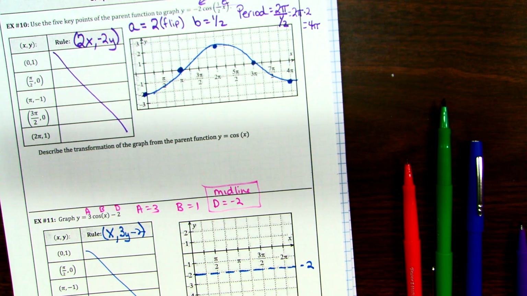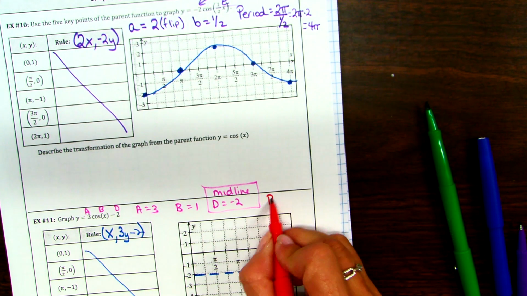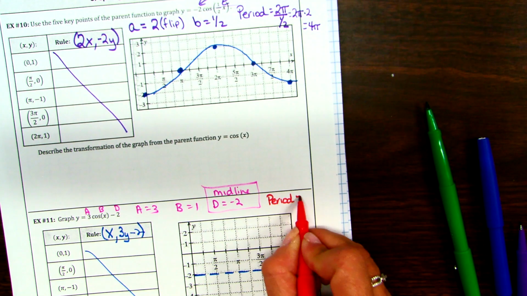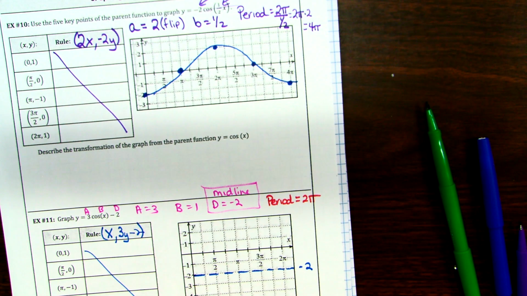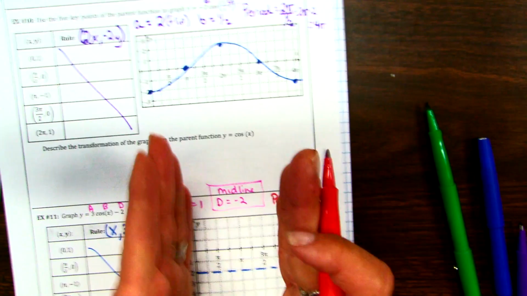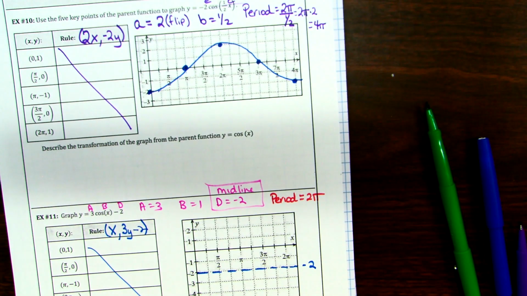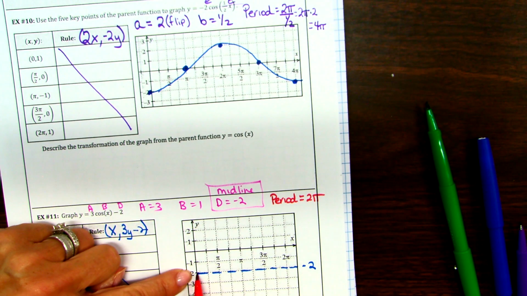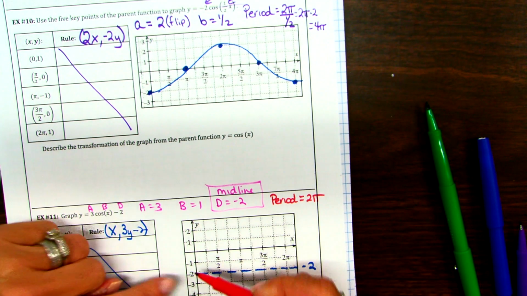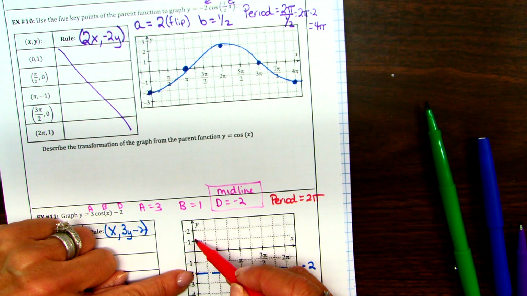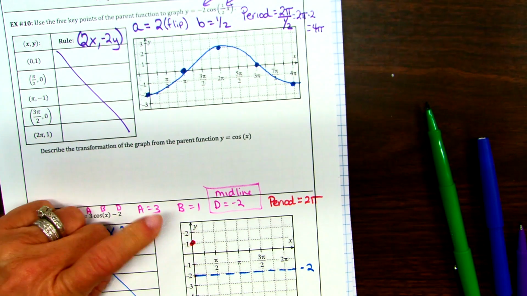So no flip. What's my period going to be, guys? 2 pi, because 2 pi divided by 1 is still 2 pi. So I'm going to make all 5 points from 0 to 2 pi. I'm going to start up 3 from here. So be careful, think of that as your new x-axis. So go up 3. Actually, we're starting at positive 1.